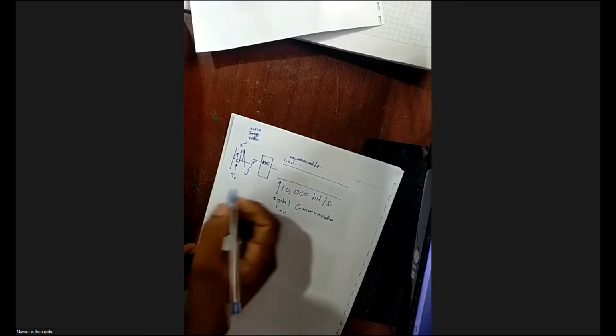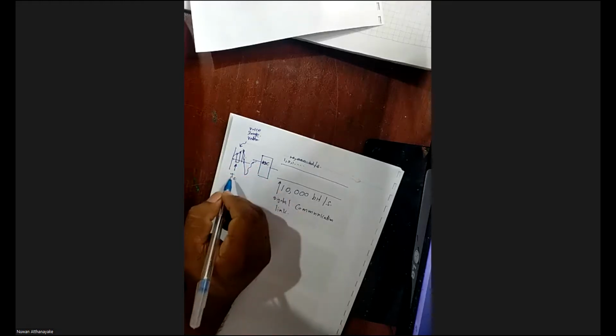This time is called the sampling time, and we have these samples. The next step is that each sample should be converted to a binary value.